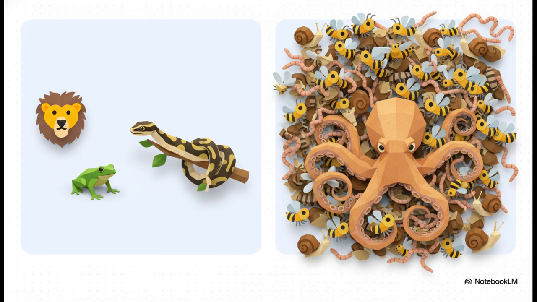And we're talking about creatures with some unbelievable adaptations here. This includes the honeybee with its complex waggle dance communication, the super intelligent puzzle-solving octopus, all the way down to the humble, perfectly adapted garden snail and earthworm.